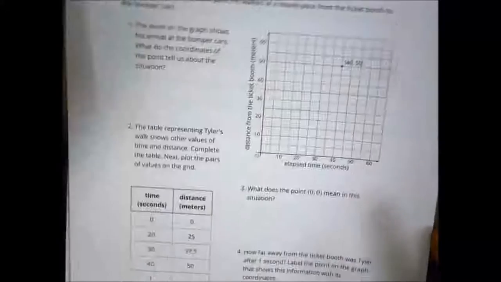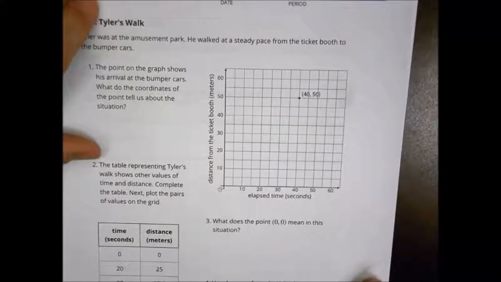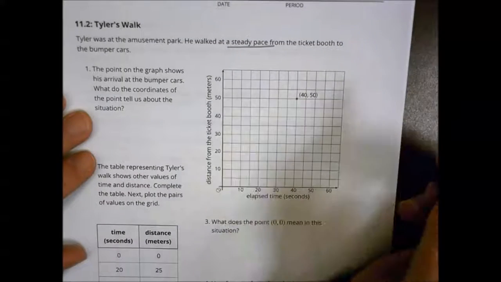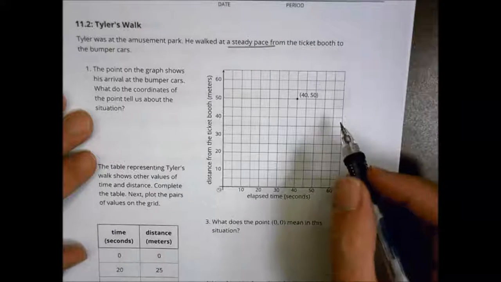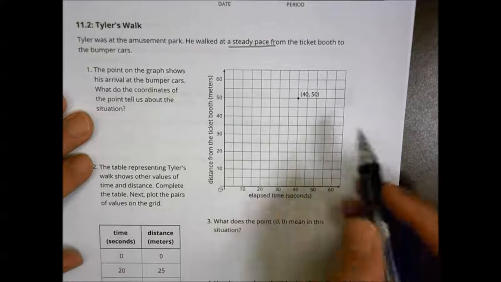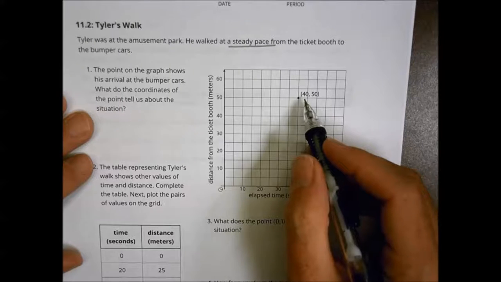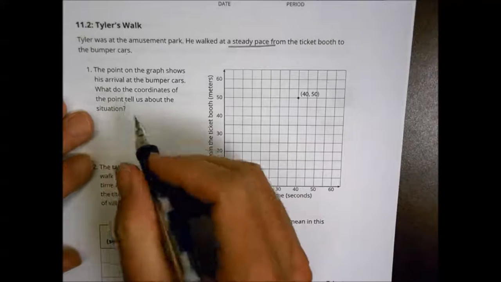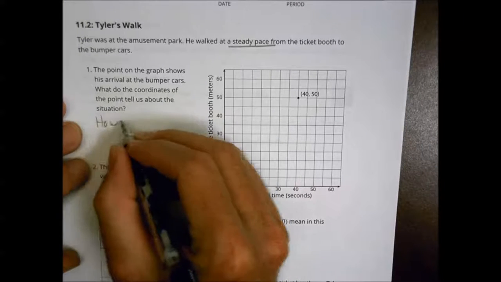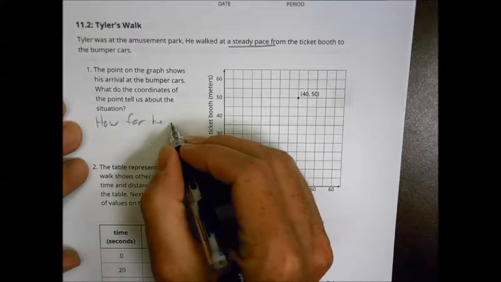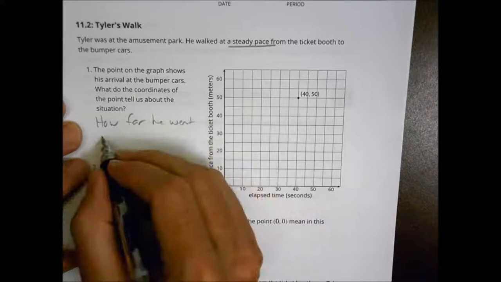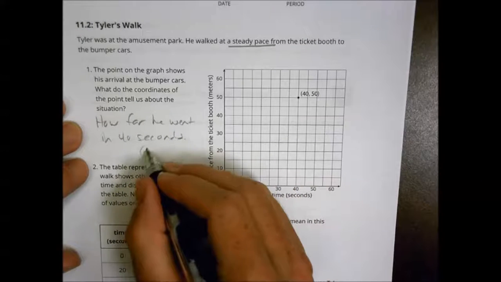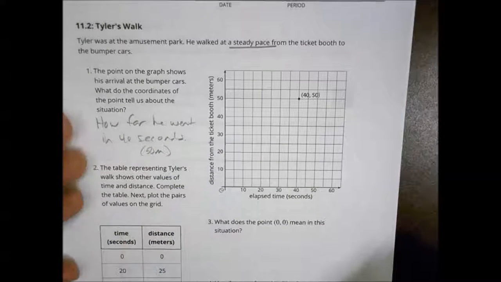In part 2, you talked about Tyler's walk. Like we did before, Tyler was at the amusement park, and he walked at a steady pace from the ticket booth to the bumper cars. The point of the graph shows his arrival at the bumper cars. It took him 40 seconds to get there, 50 meters. So what does it tell us? It tells us how far he went in 40 seconds. In our case here, that's going to be 50 meters. That's how far he went.